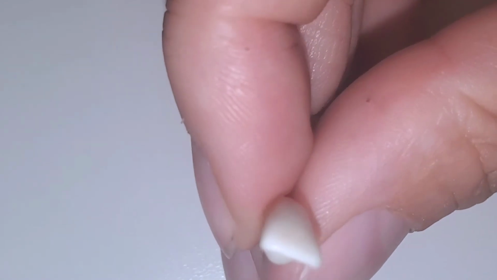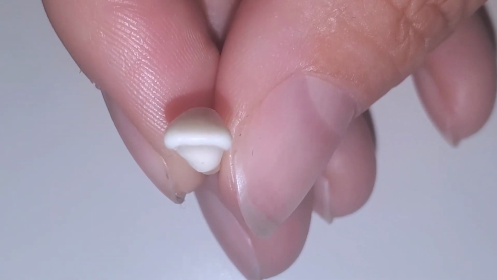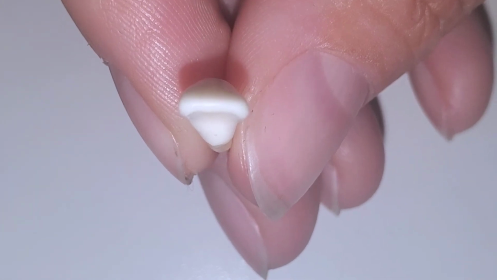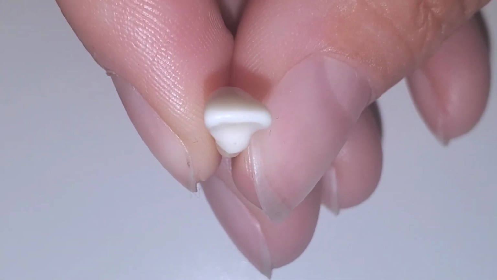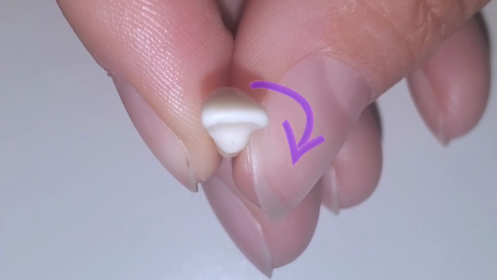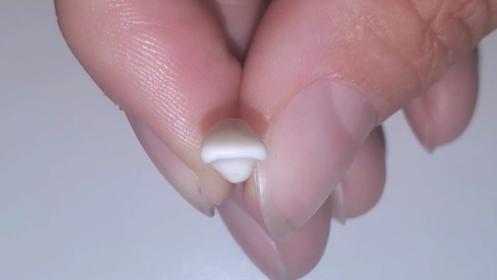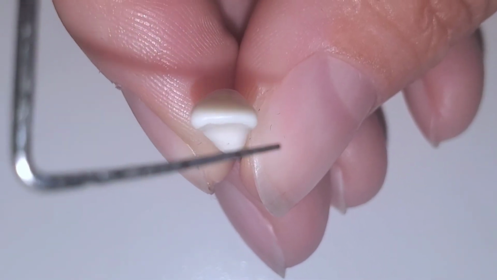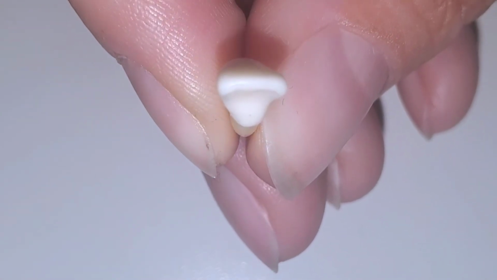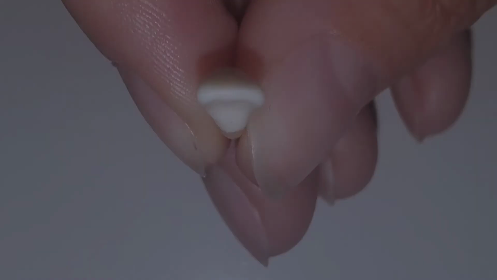There is a slight twist to this mandibular lateral incisor crown. It appears twisted. The distal portion of the incisal edge is slightly lingual. So this is the distal edge here, and it's slightly curved inward. And the cingulum appears slightly distal from this angle as well.